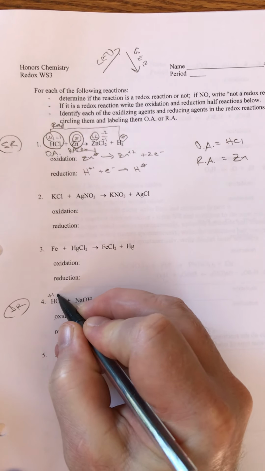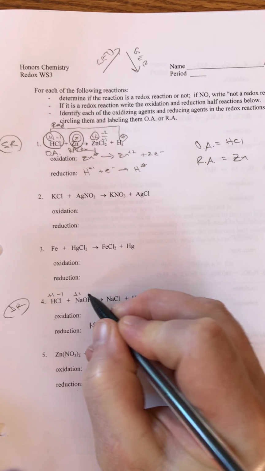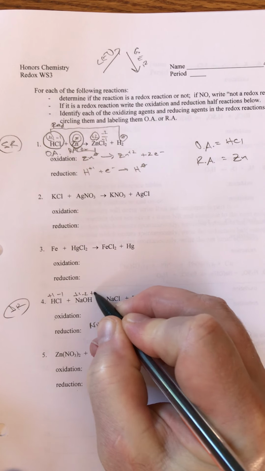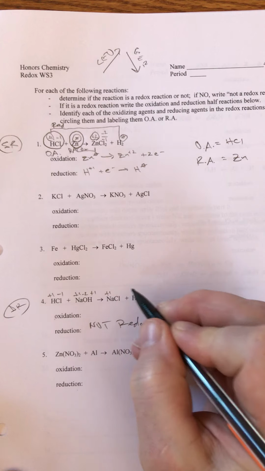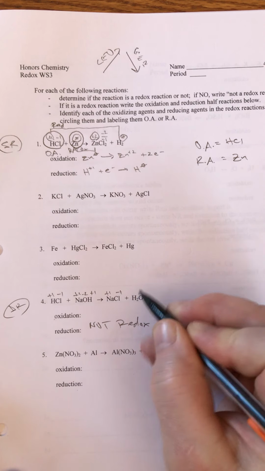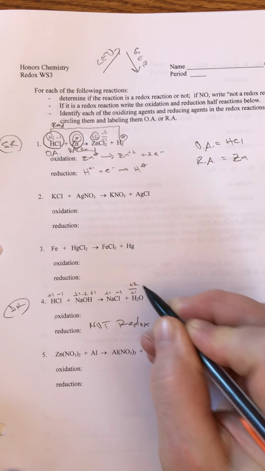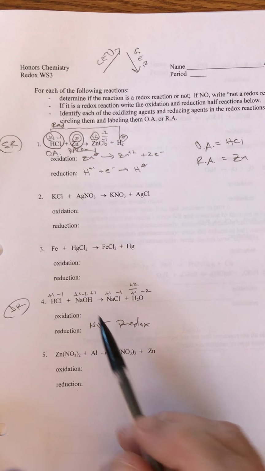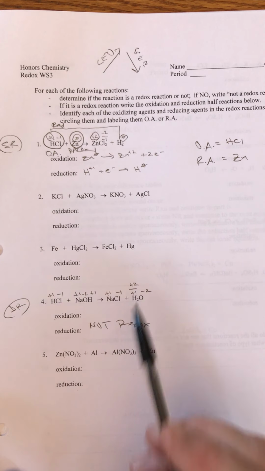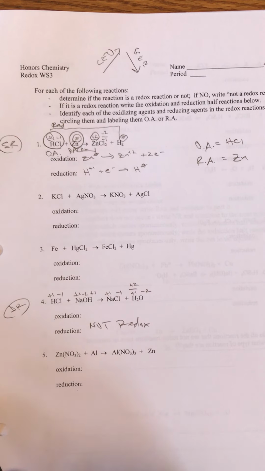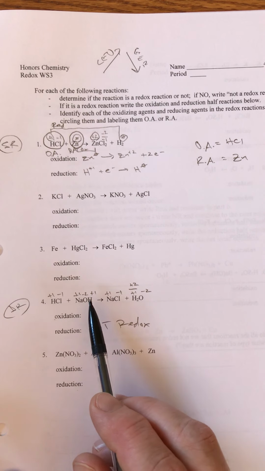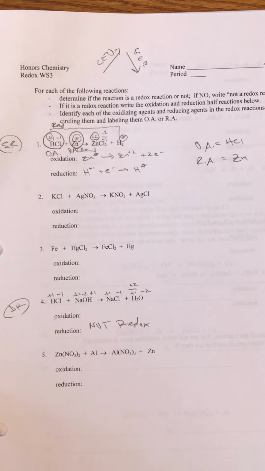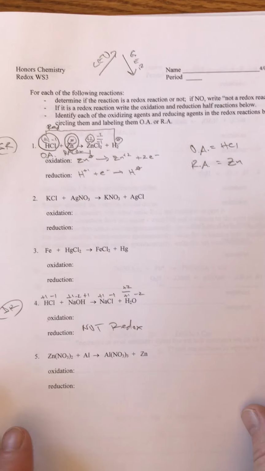Here's +1 for hydrogen, -1 for chlorine, +1 for sodium, -2 for oxygen, +1 for hydrogen, +1 for sodium, -1 for chlorine, +1 for hydrogen, and -2 for oxygen. Nothing changed. Hydrogen at +1 all the way, chlorine at -1 all the way, sodium at +1 all the way, oxygen -2, hydrogen +1. Nothing changes. It's not redox. So that's part 1 of your lesson. You're going to finish the remaining 8 there. Now let's move over to Worksheet 4.